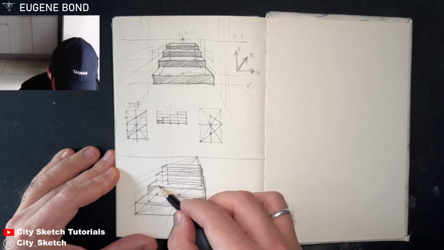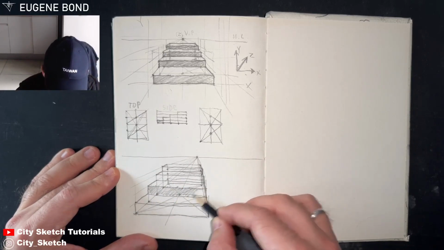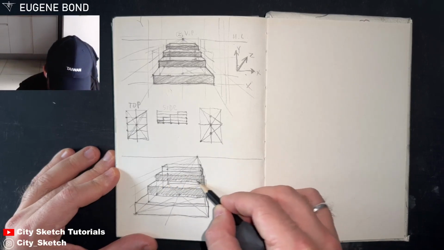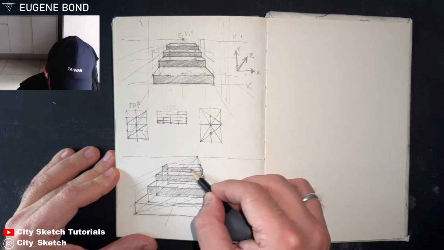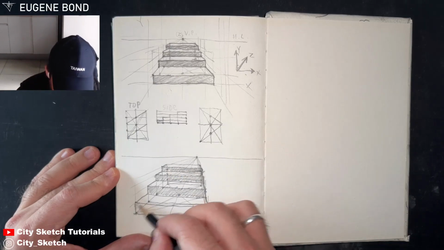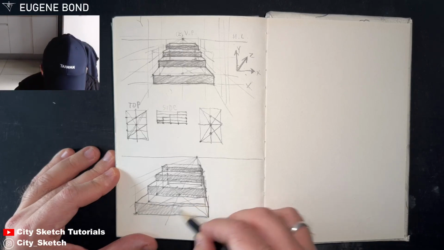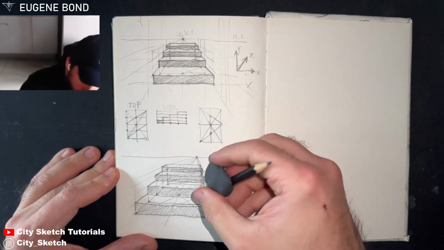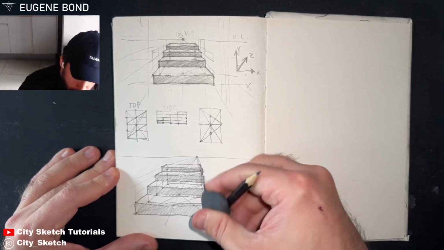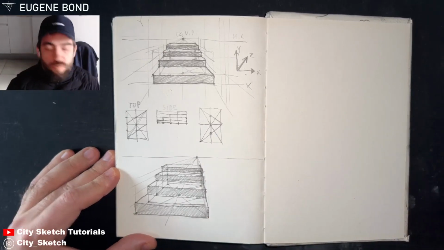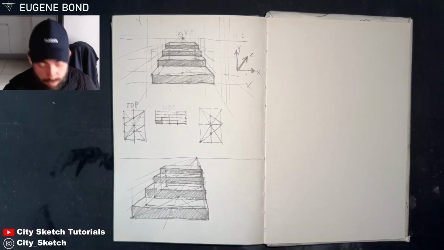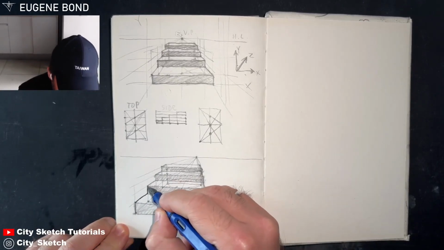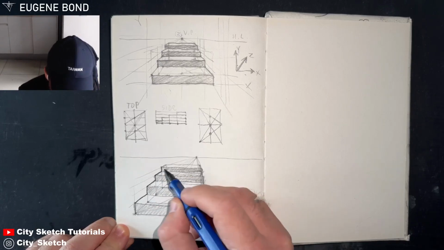And I just add some shading so it will read a little better. Or usually I do this pencil for inking. So I have this kind of pencil sketch, and then I can make inking.